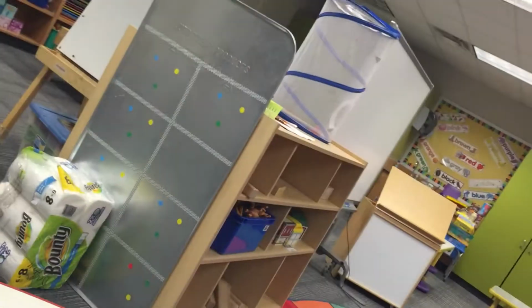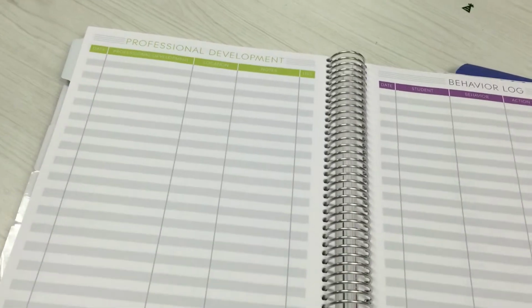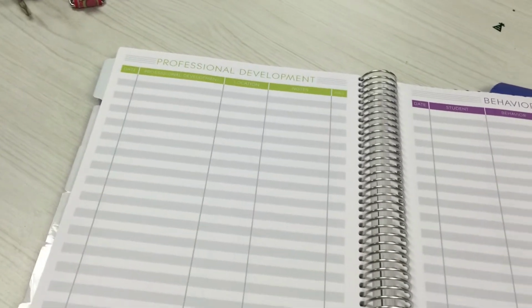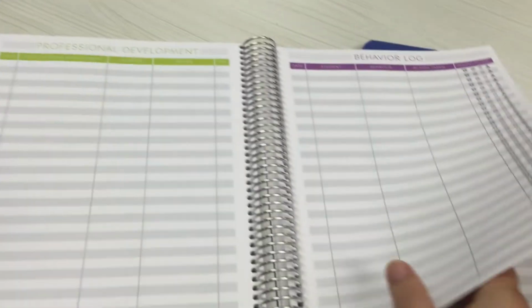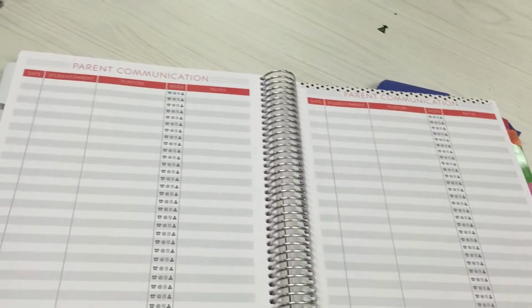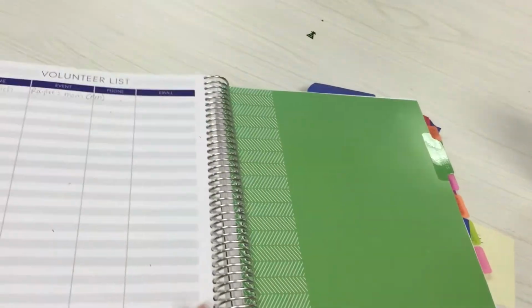Oh, my district passwords, don't look at those. Sorry. You can do professional development, which again, all this is saved online, so I don't use that part. I don't do a behavior log. I don't really need to. This is all my kids' birthdays.